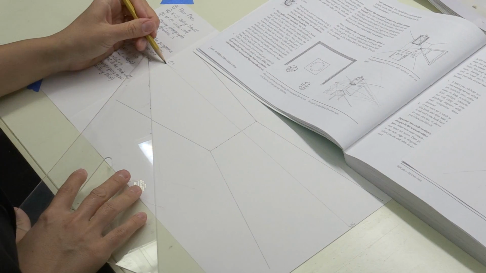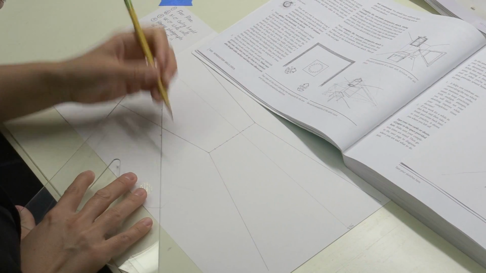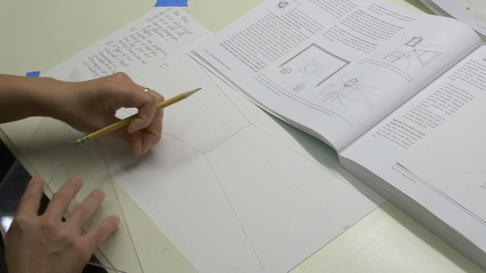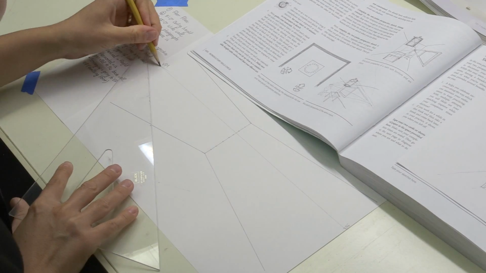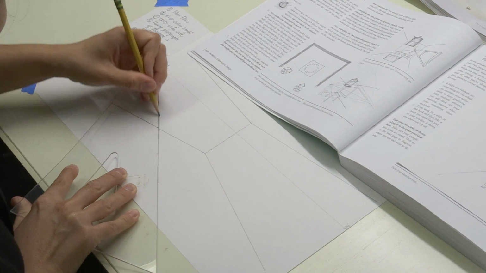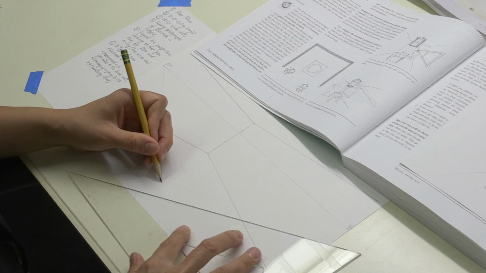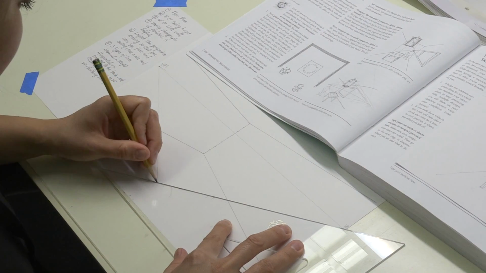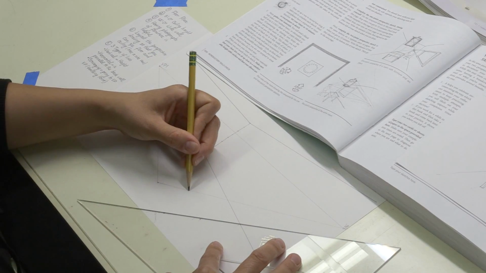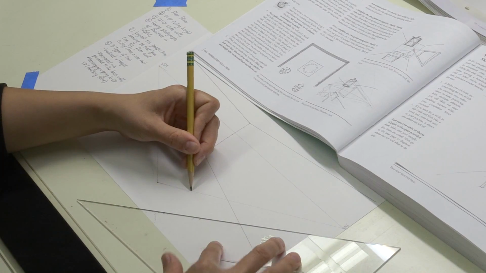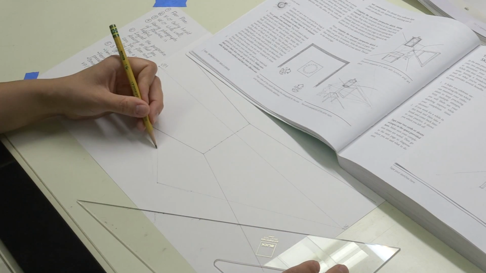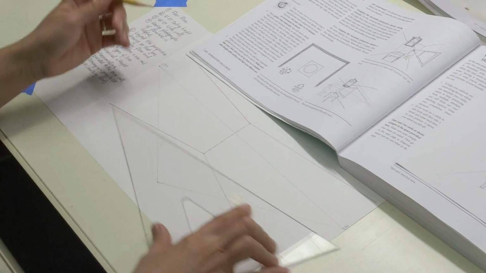So map it out very slightly, and this is the point that's starting. This is gonna be my corner. So I'm just gonna draw a line from this point to vanishing point 1 and to vanishing point 2, and then also guess how deep it's going to be.